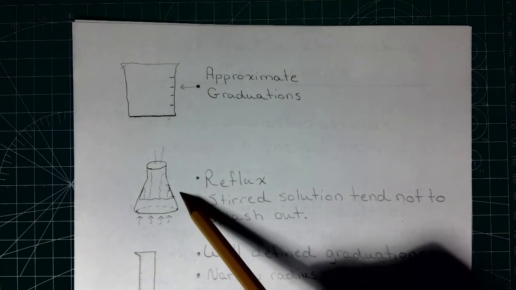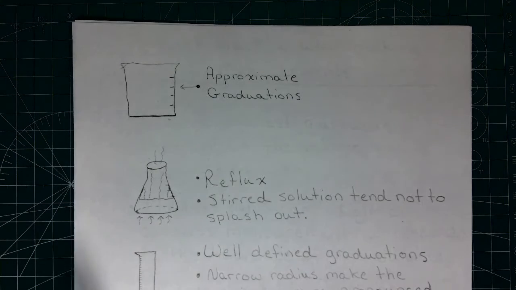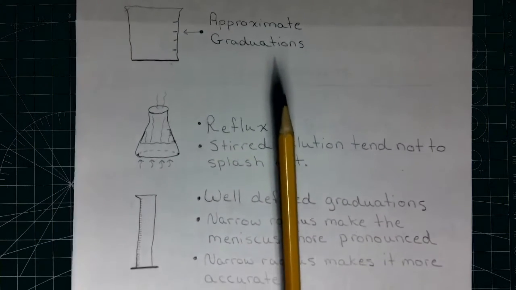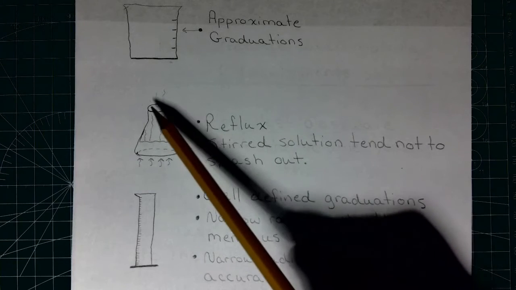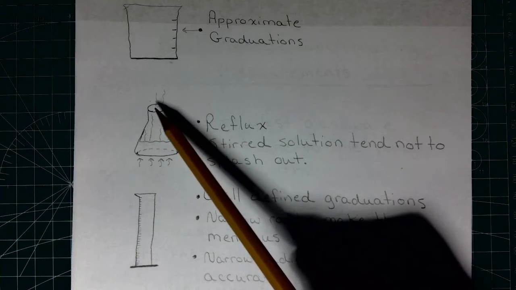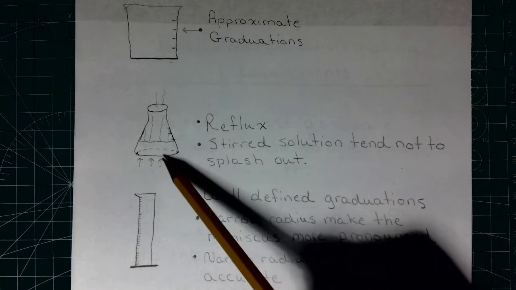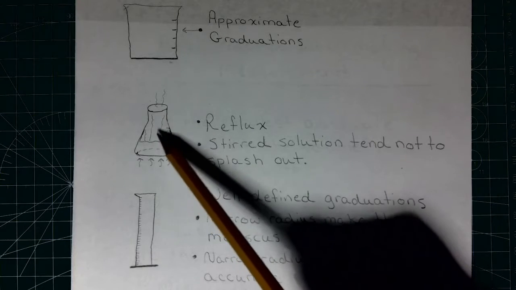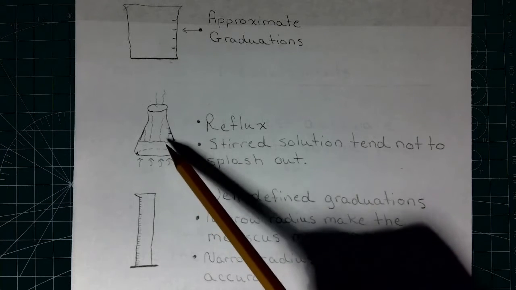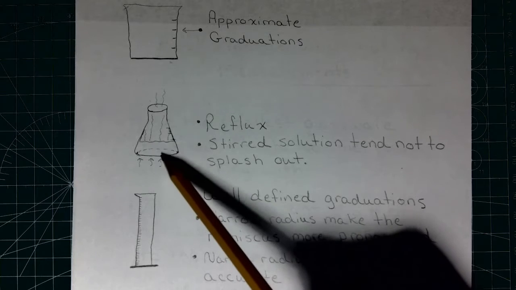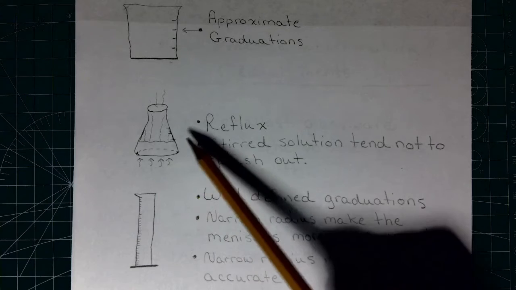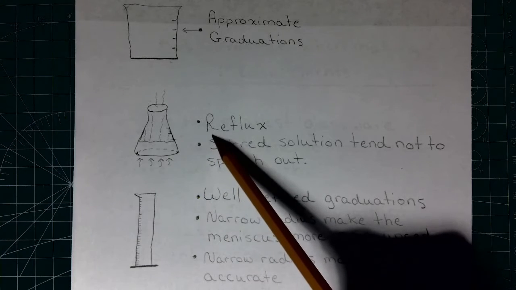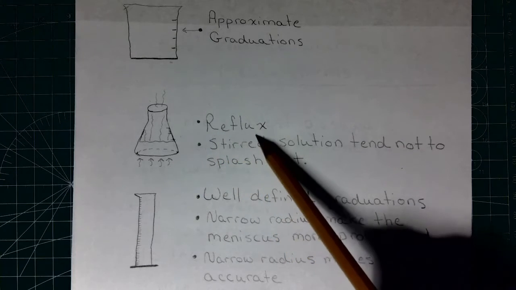The next one would be the conical or the Erlenmeyer flask. And basically this is a beaker that is narrowed around the top. And the narrowing does exactly what you might think that it would. It makes it so it's a little harder for things to come out. So if I'm stirring this solution, then it's not going to want to splash out like it might with a beaker. But another thing that you guys might not be aware of is this idea of reflux.